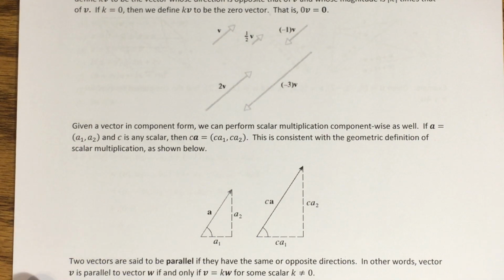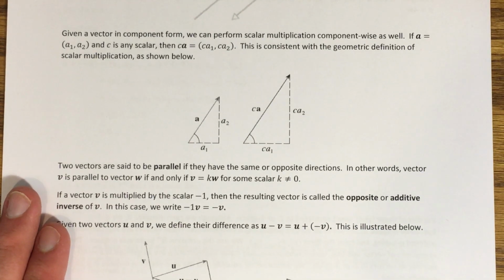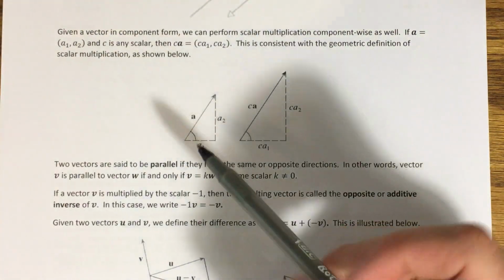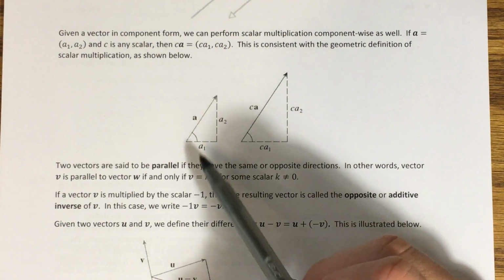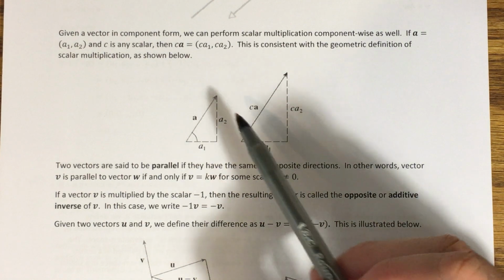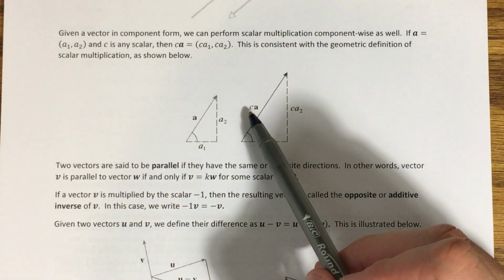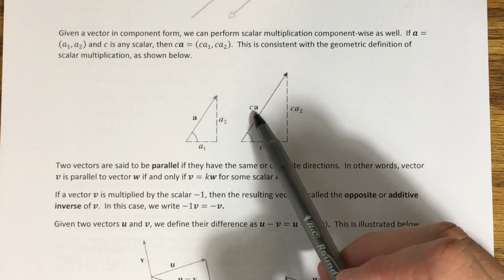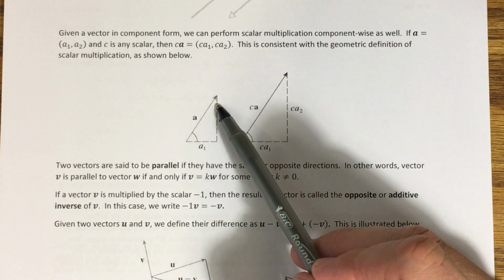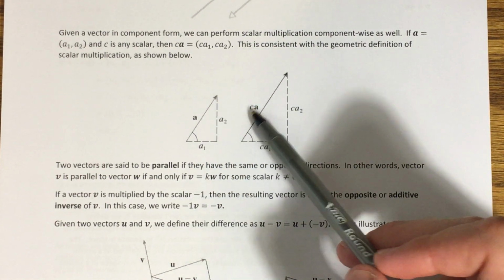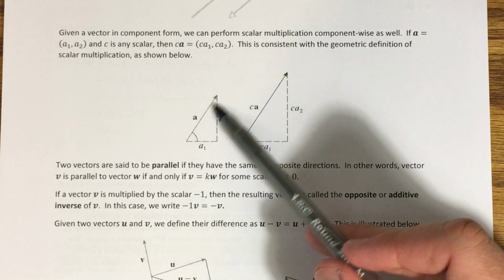Now, just like we did with addition, we want to take a look at what scalar multiplication would do if we're looking specifically at the components of a vector. So again, here's a vector A, and its components are going to be A1, A2. Now, if I were to multiply A by, let's assume for now that it's a positive scalar C, then we know that this gives us a vector that has the same direction as A, but scaled by a factor of C. So if C is greater than 1, it's going to make this vector longer than this, for example.